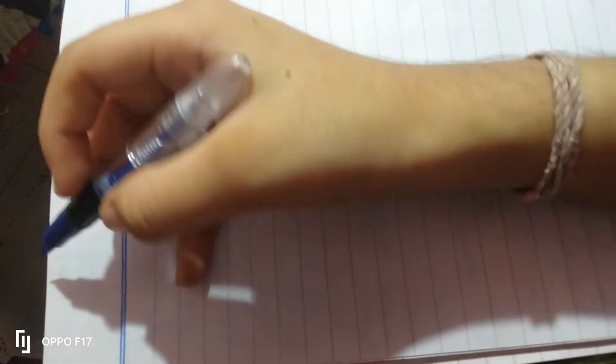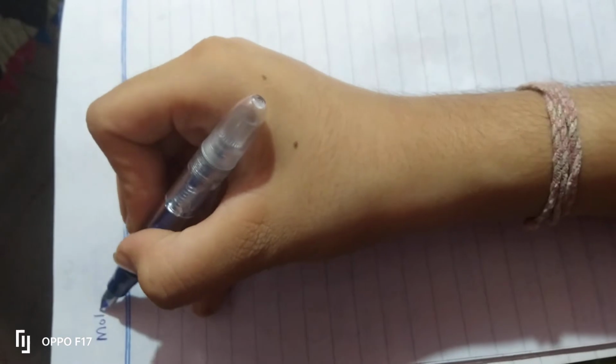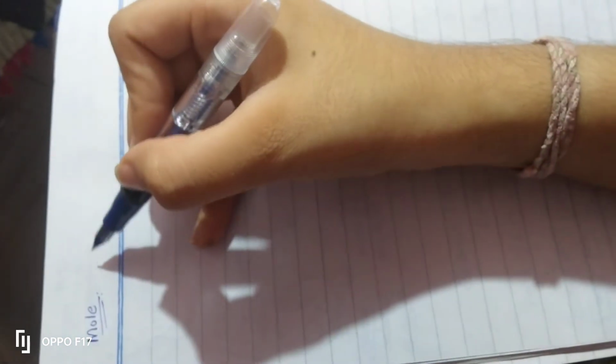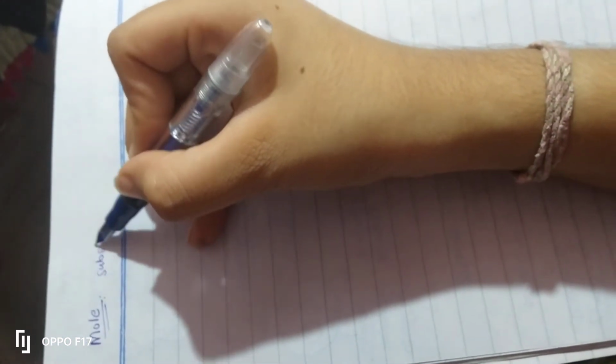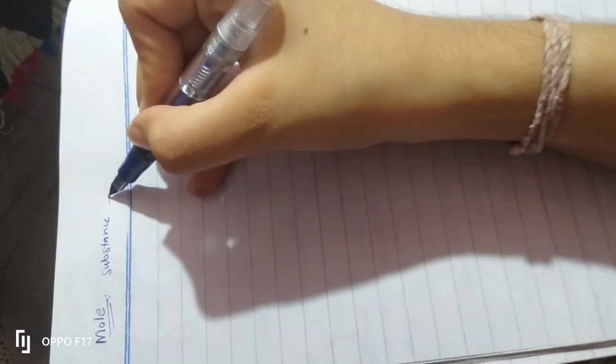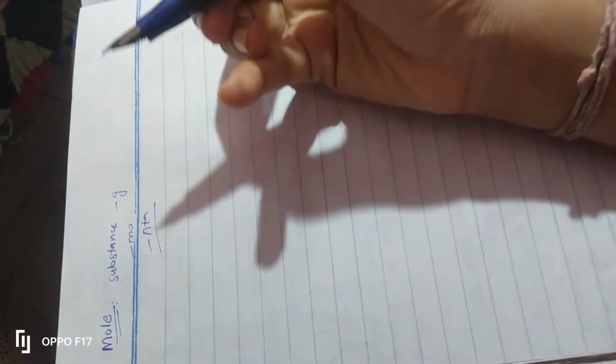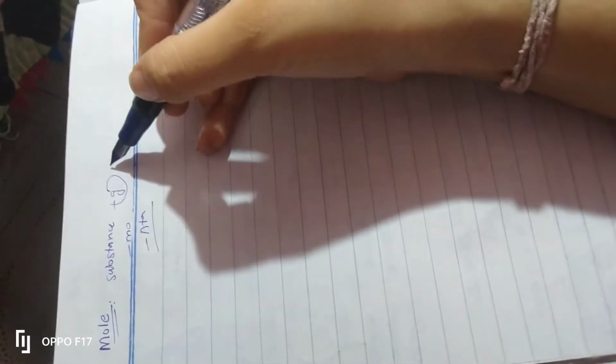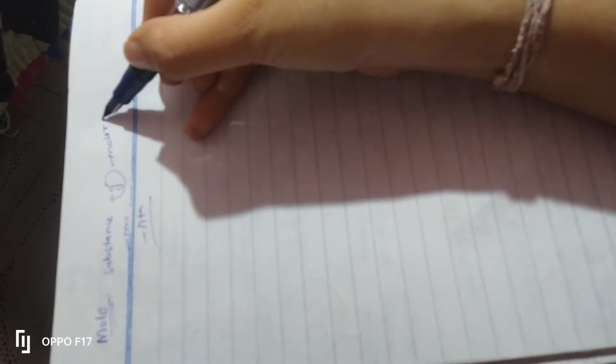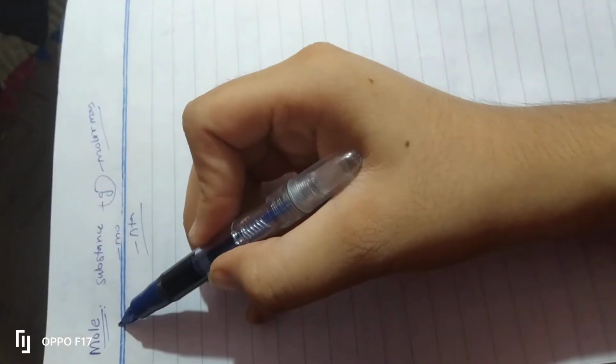So today we will learn what a mole is. A mole is basically the mass of a substance expressed in grams. It can be the molecular mass, atomic mass, whatever the mass expressed in grams, or you can say the molar mass. This is known as 1 mole.